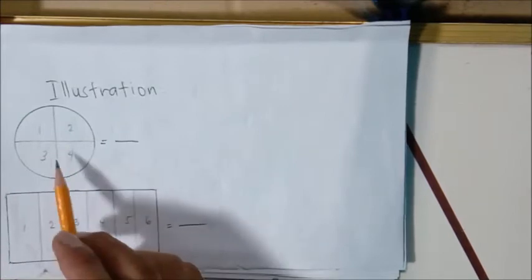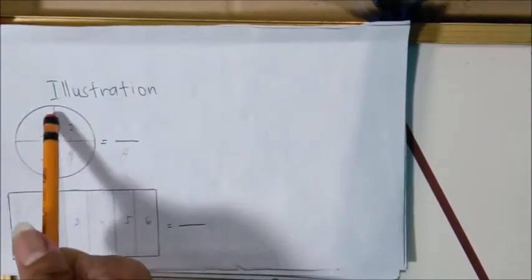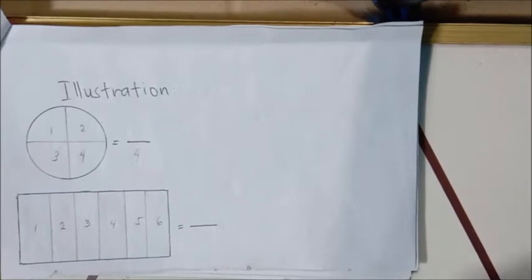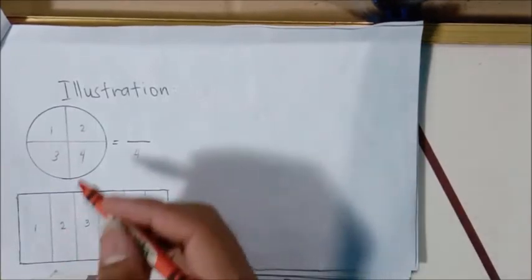Next, another example. I have a circle. I divided it into 4. And then I have a rectangle. I divided it into 6. So in the illustration of the circle, the denominator is 4. Why 4? Because I will divide it into 4 parts. The whole is divided into 4 parts. So 1, 2, 3, 4. And then I decided to shade 2 parts.